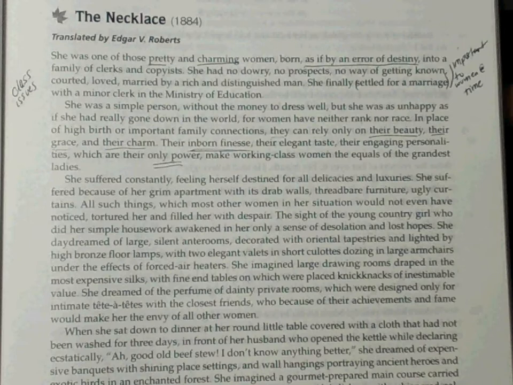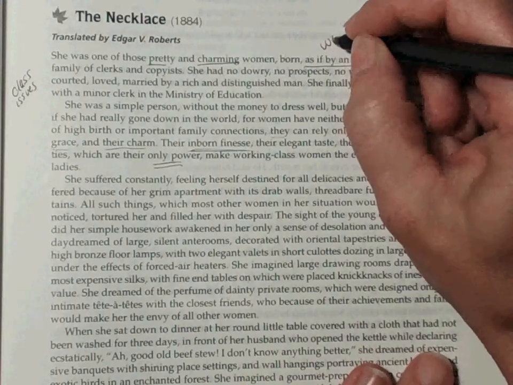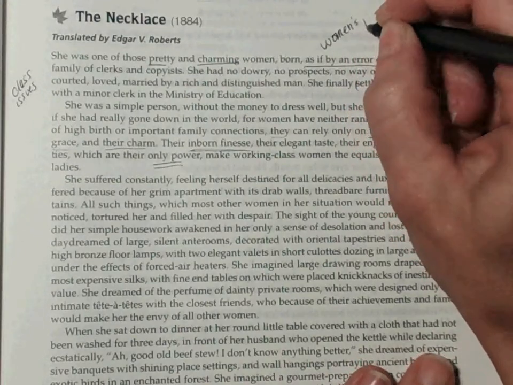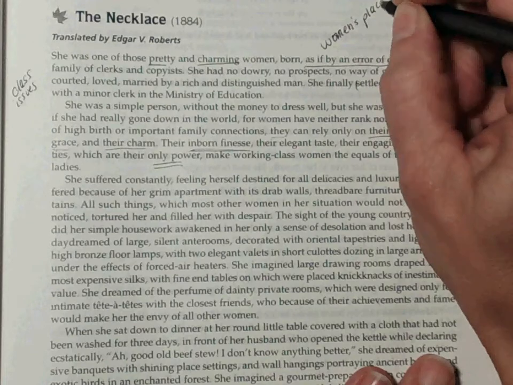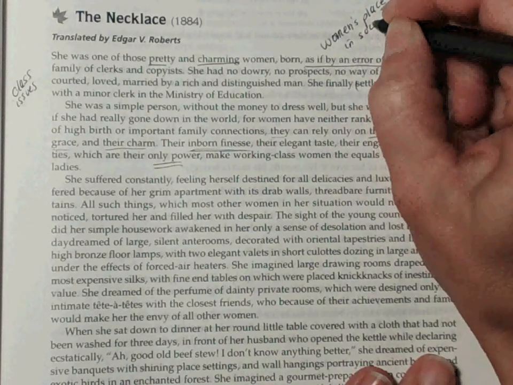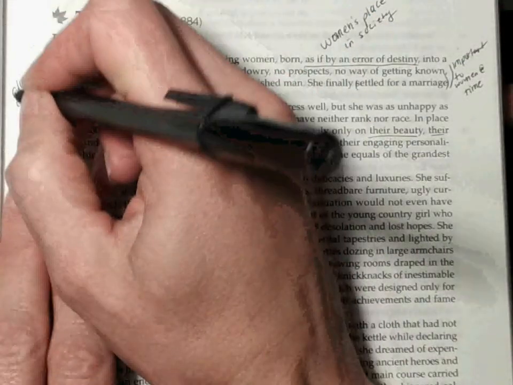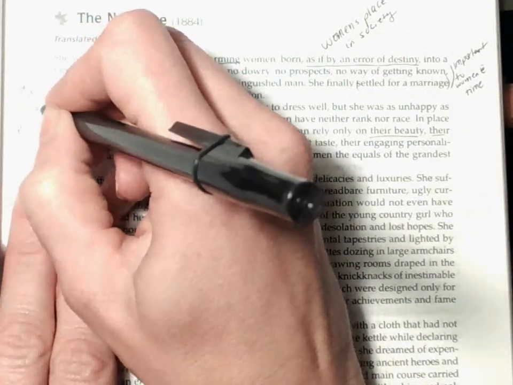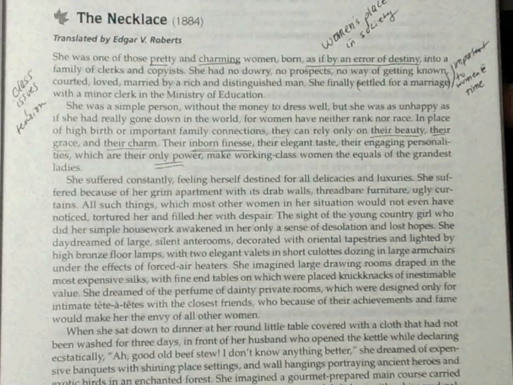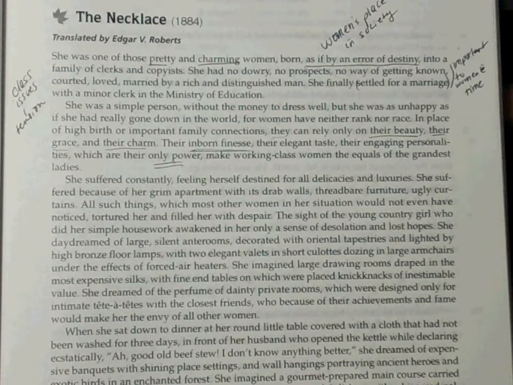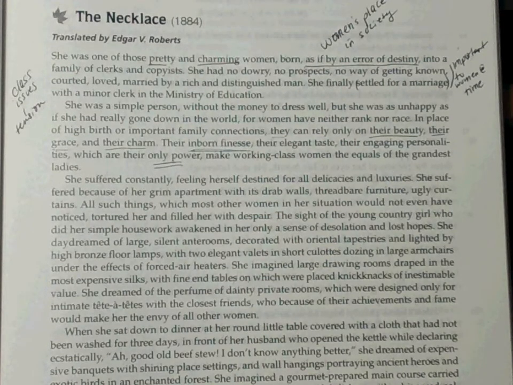Make working class women the equals of the grandest ladies. So again, we're getting a lot of information about women's place, which I would say is one of the themes, women's place in society. And we're also getting a lot of class issues, class tension, okay, tension between classes, upper class and lower class. Again, I can go back and add some more notes to myself as I read along.